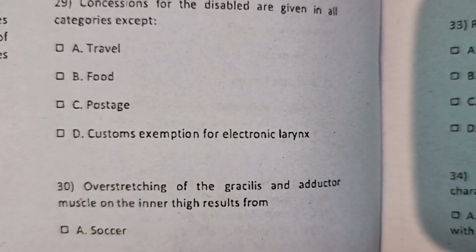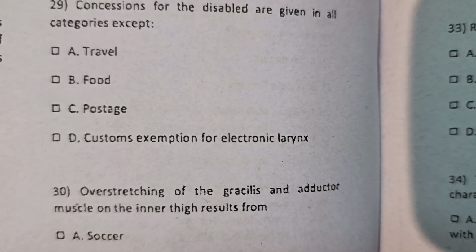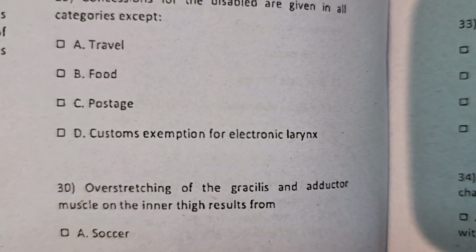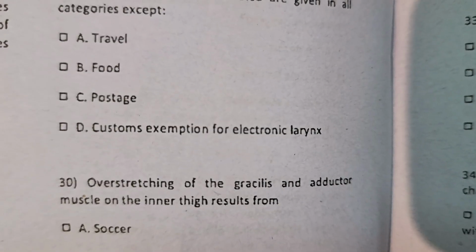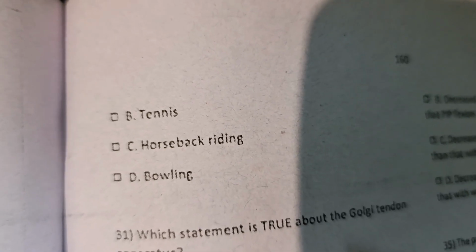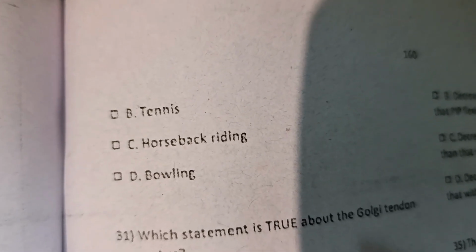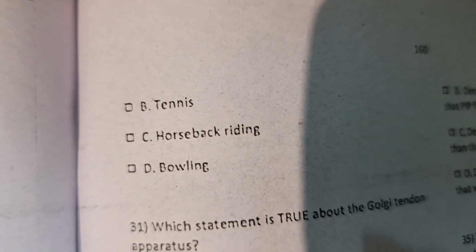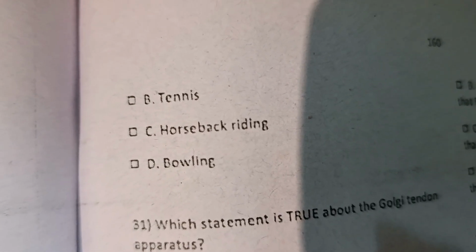Question number 30. Overstretching of the gracilis and adductor muscle on the inner thigh results from option A soccer, option B tennis, option C horseback riding, option D bowling. And the right answer is option C horseback riding.